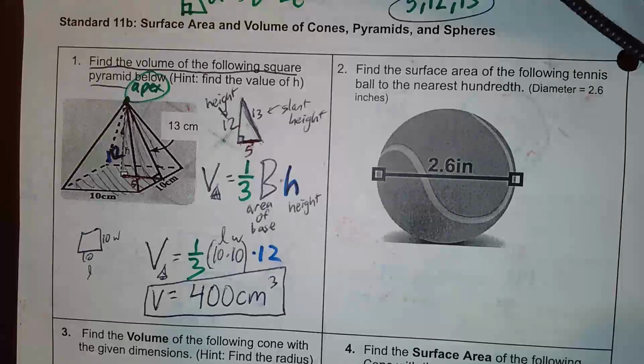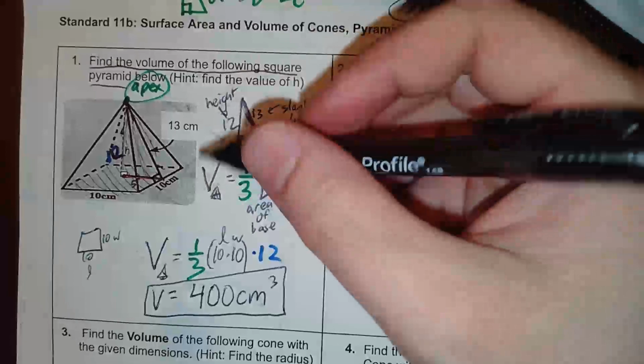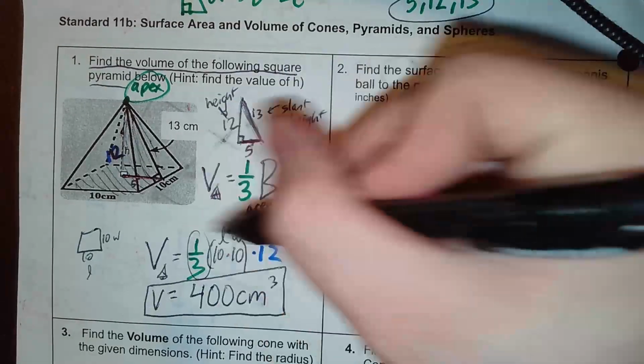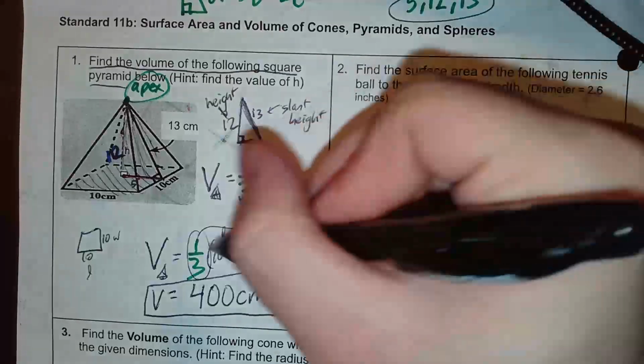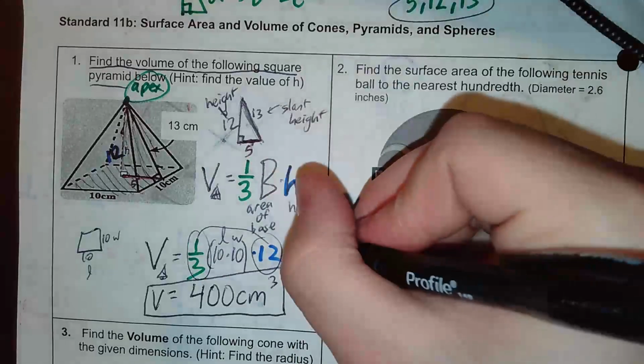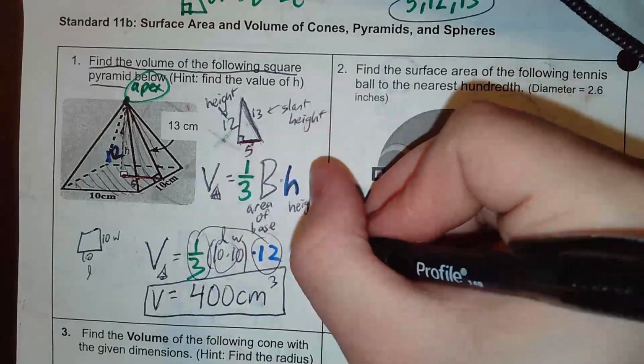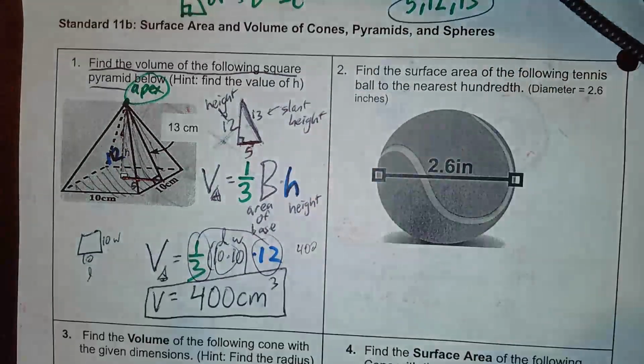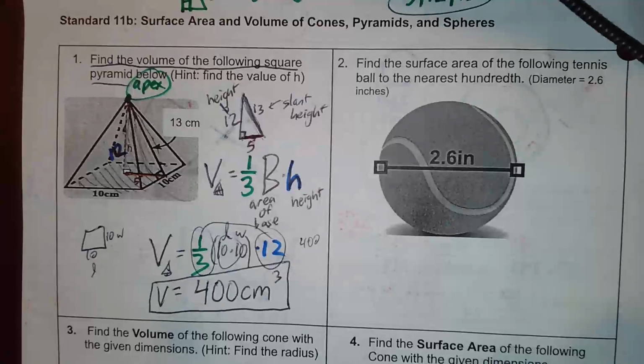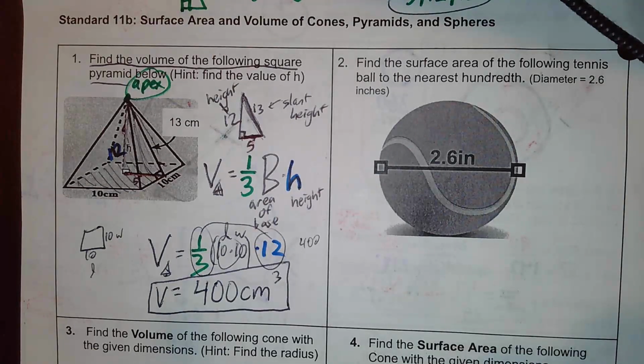Now you might be wondering how to do that so quickly, or maybe you can do it a lot quicker than I can. But 1/3 of 12 is 4. And 4 times 100 is 400. So that answer gives us the volume of 400 centimeters cubed.